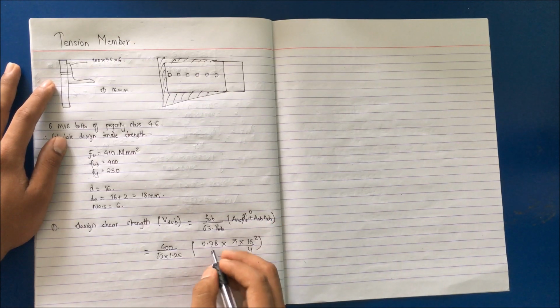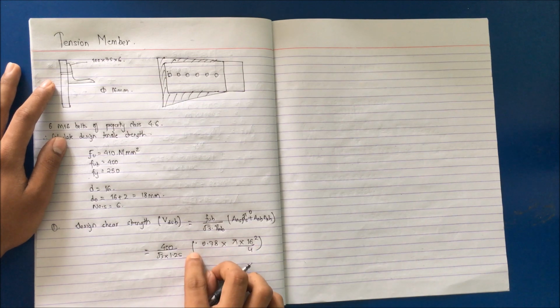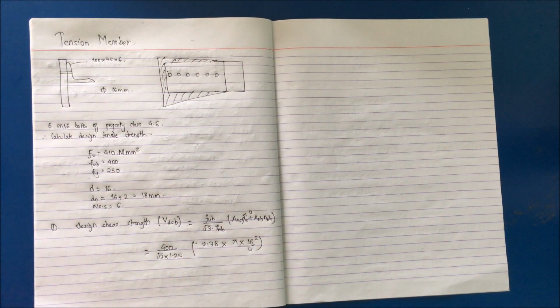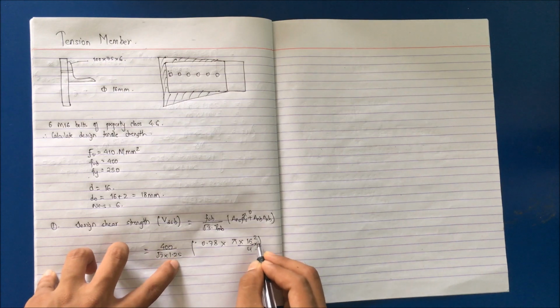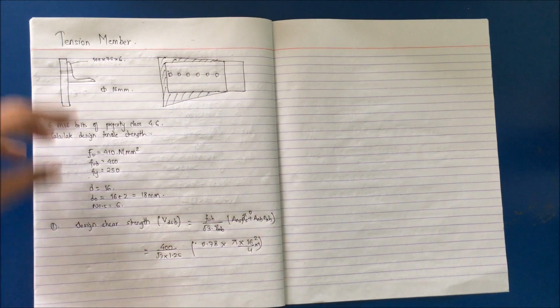Okay, why 0.78? Because the threaded portion will have some hollow spaces, so that is reduced, so it will be 0.78 pi d square by 4 multiply by 1, that is number of shear plane is equal to 1.